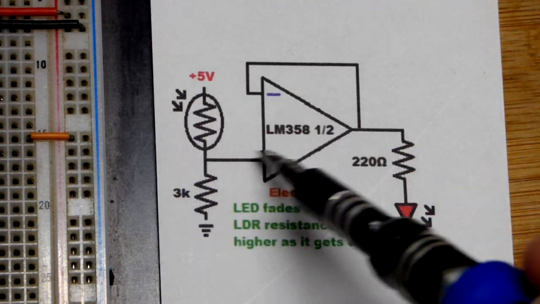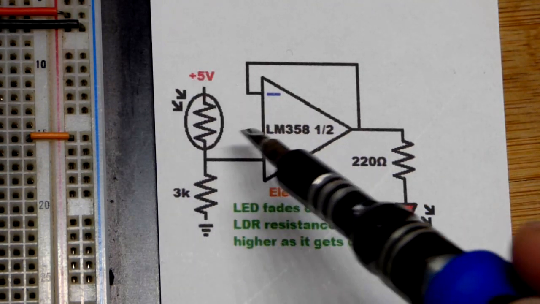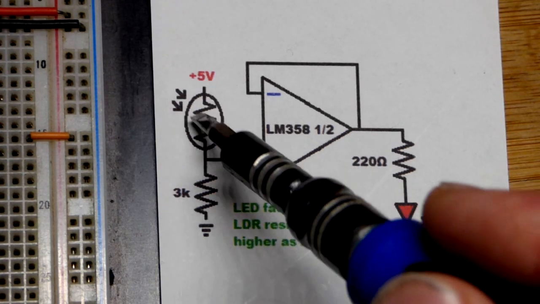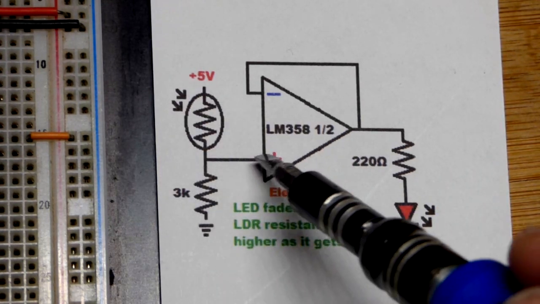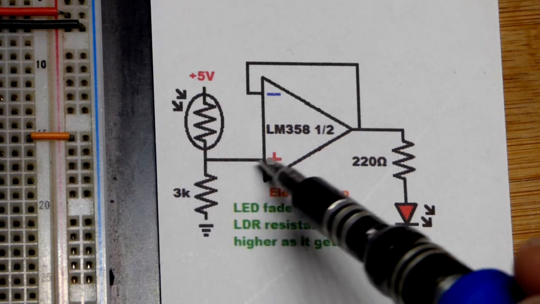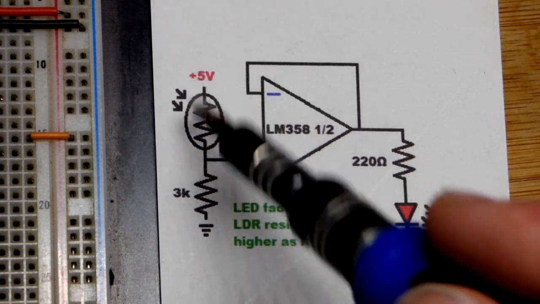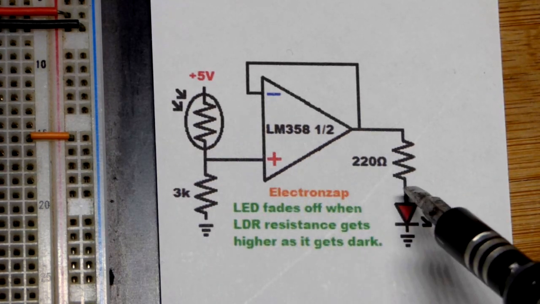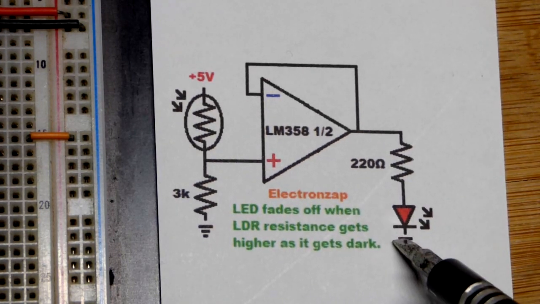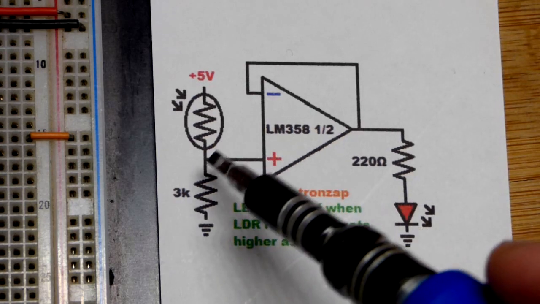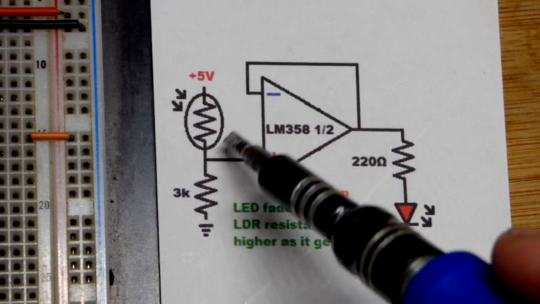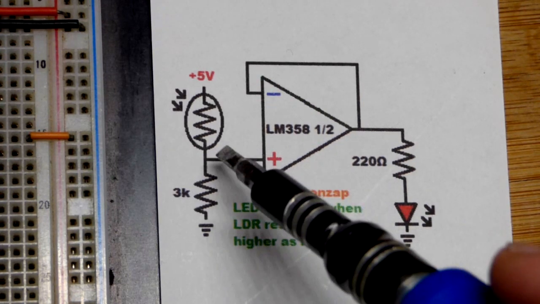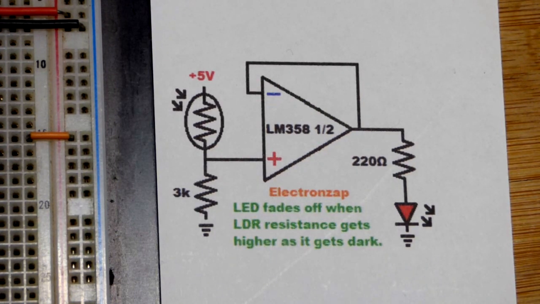Under bright light, the voltage goes up, and because we have a better connection there, the LED is brighter. As it gets darker, the voltage goes down because this one starts being more influential. This gets higher resistance, it gets harder to go to the positive supply. So it pulls the voltage down, and at some point the LED will turn off. We could add a parallel resistor right there to set a minimum point where the LED won't get any dimmer, but I didn't add that to this circuit.